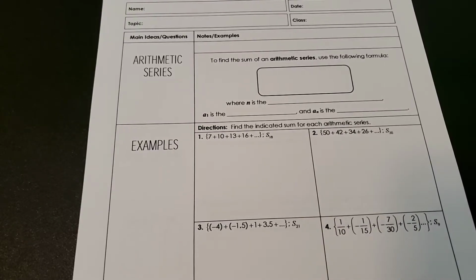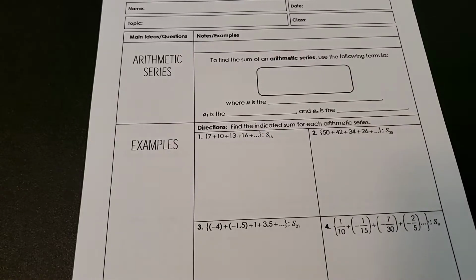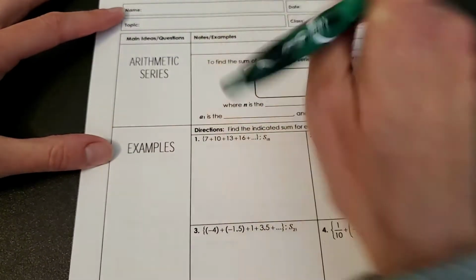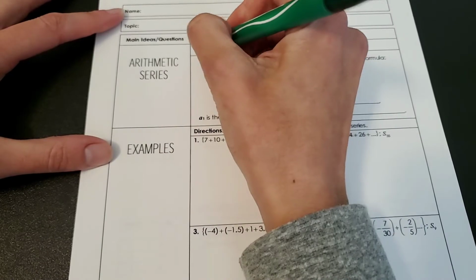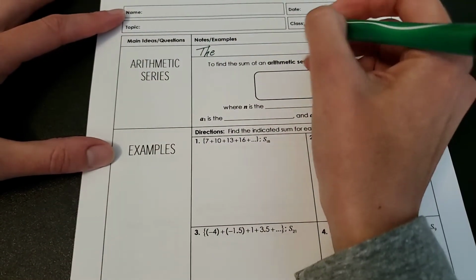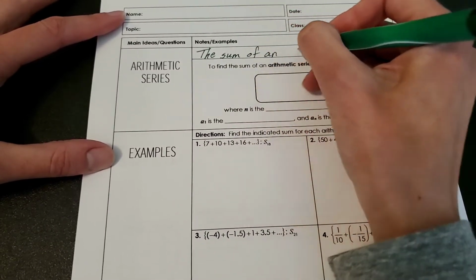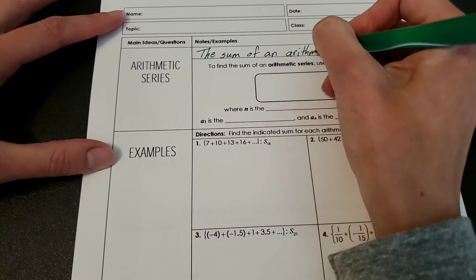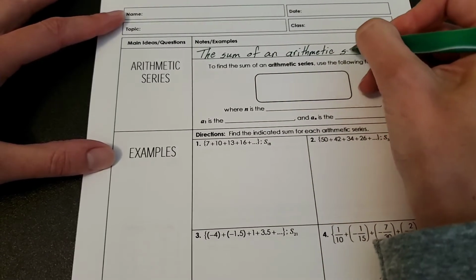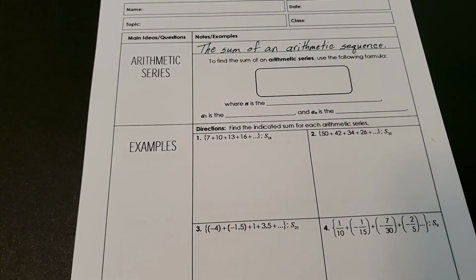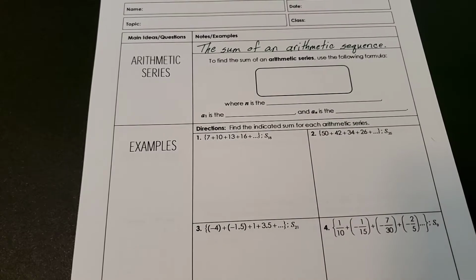So what happens when you take an arithmetic sequence and add up all of the terms? That is called an arithmetic series because the series is where you're adding those terms. So we'll put down, I'm using green today. An arithmetic series is simply the sum of an arithmetic sequence.